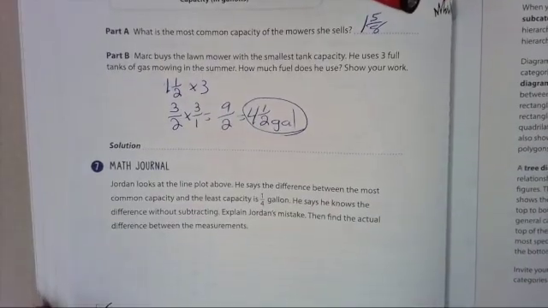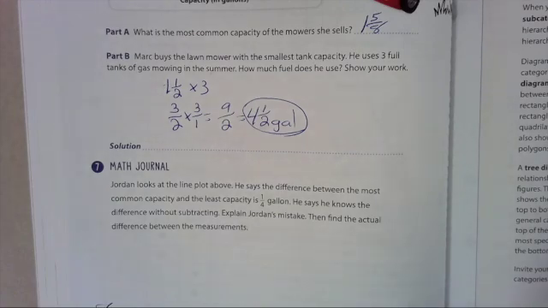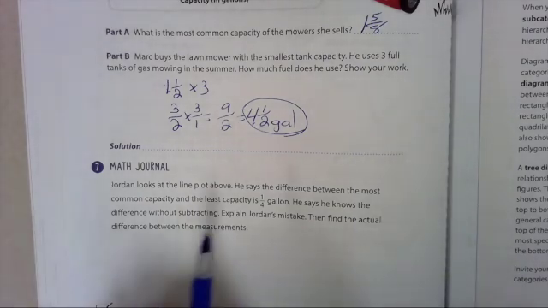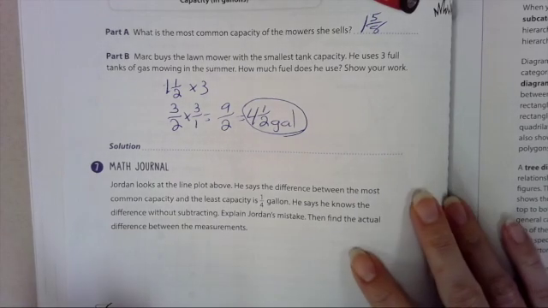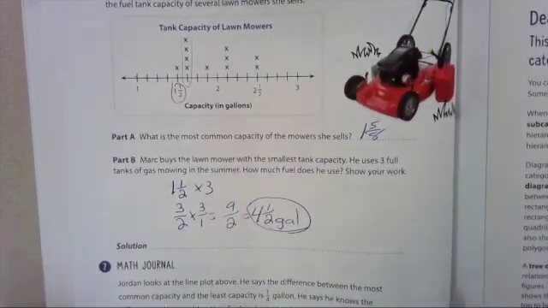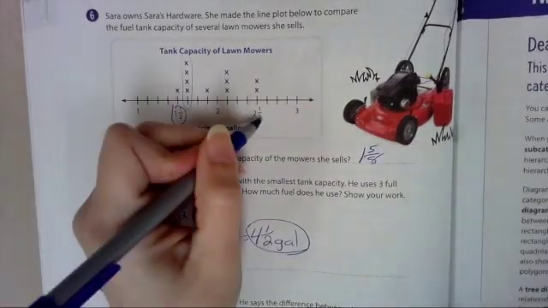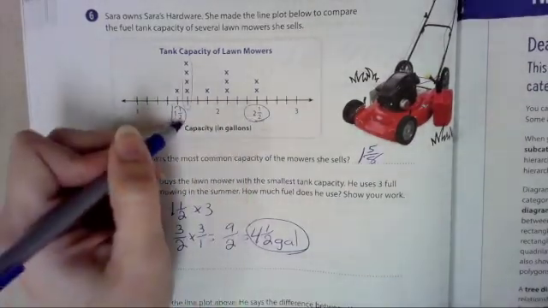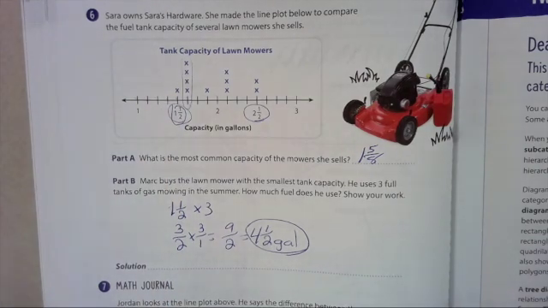And finally, Jordan looks at the line plot above. He says the difference between the most common capacity and the least capacity is 1/4 gallon. He says he knows the difference without subtracting. Explain Jordan's mistake, then find the actual difference between the measurements. So he seems to think that the difference is 1/4. Did he actually subtract the right numbers? I don't think so. Because what he should have subtracted, if we're subtracting the highest and least capacity, would be 2 1/2 and 1 1/2. That is what we should subtract.